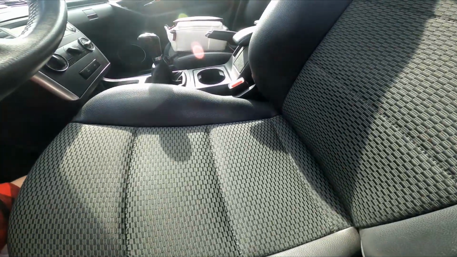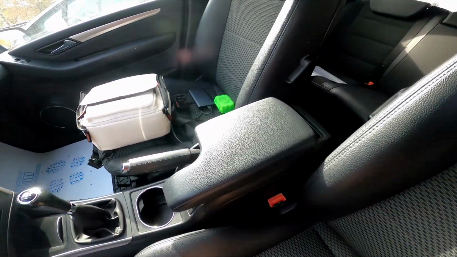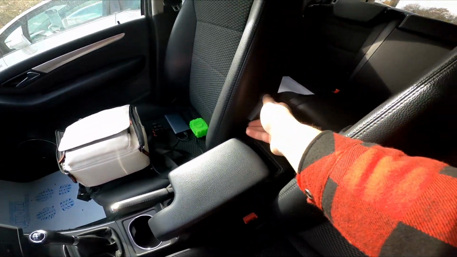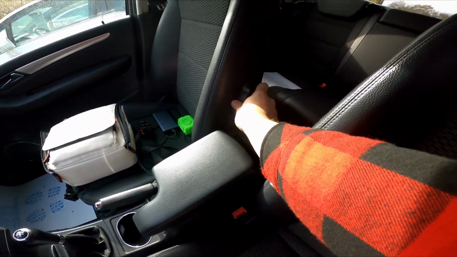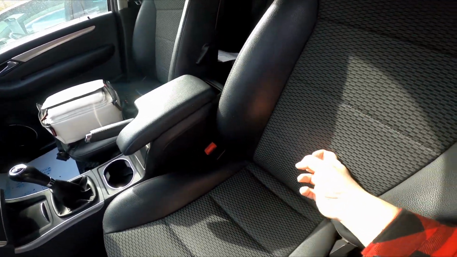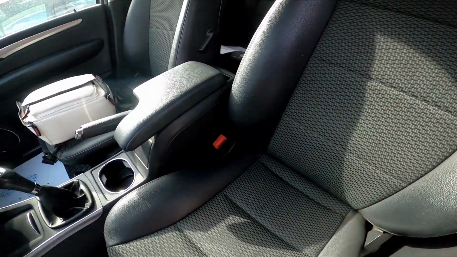In the end, we've got levers right here, thanks to which we can change the feeling of the back of the seat.